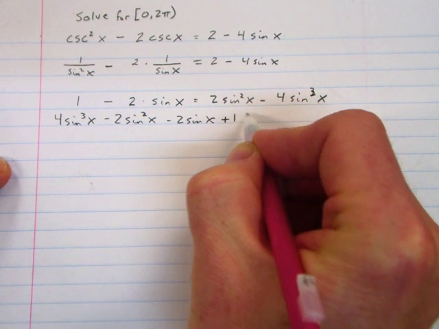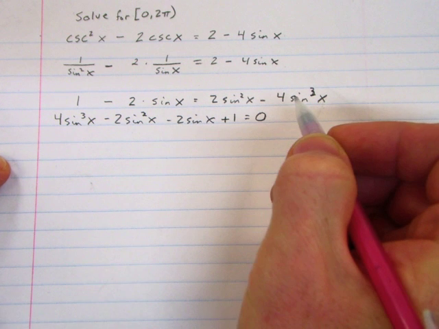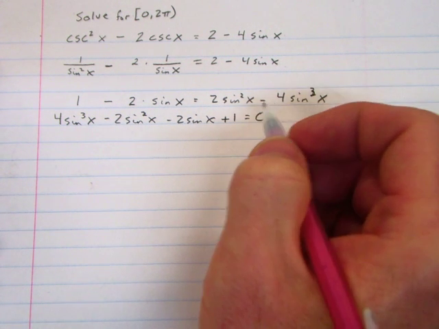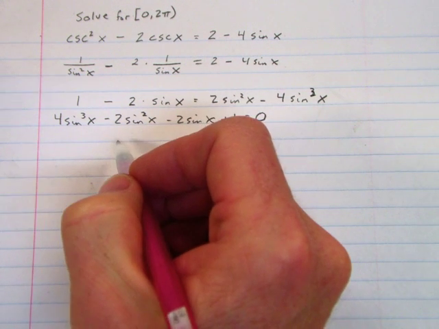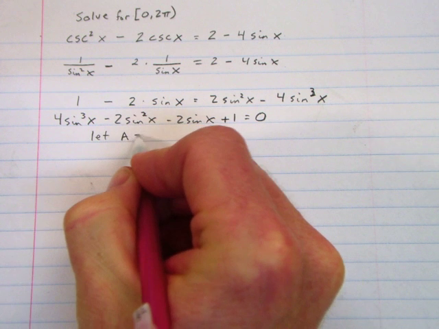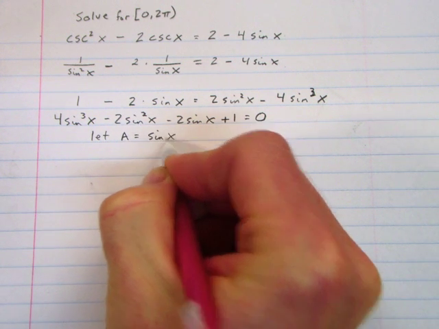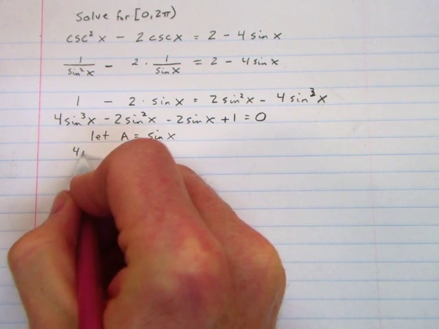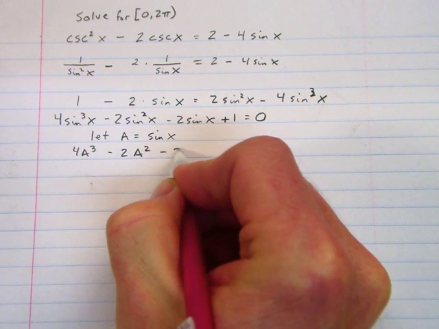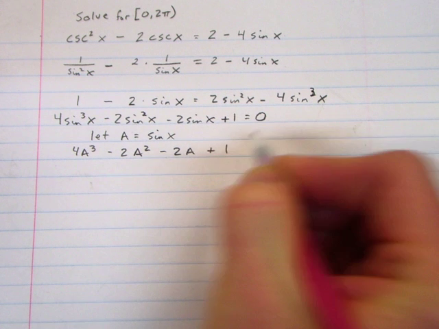We're just copying down the ones that are still on the left side equals 0. Now it may help to relate it to what we've already done, to do a substitution. Let a equal sine x. So we would have 4a cubed minus 2a squared minus 2a plus 1.